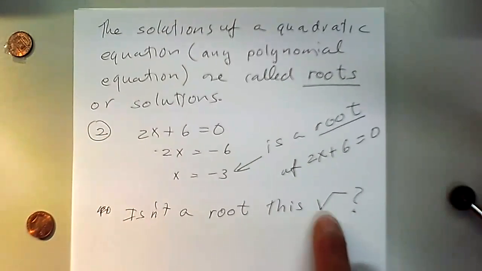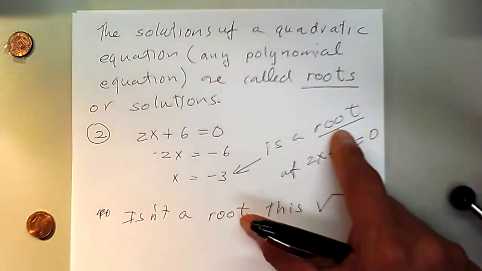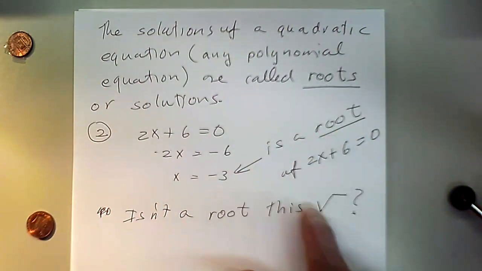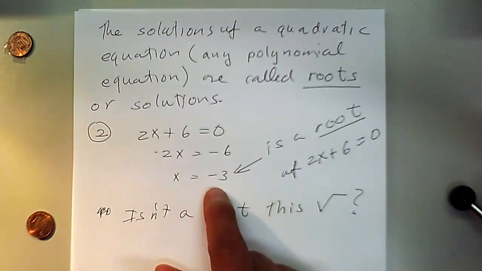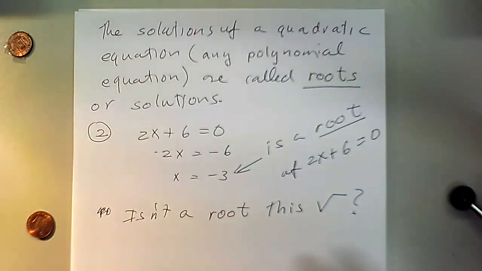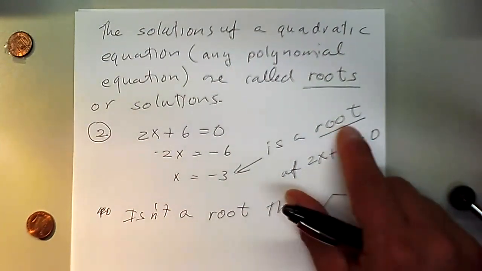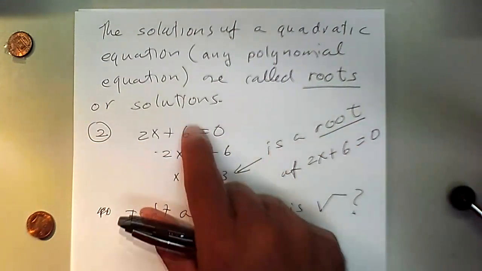And the answer is yes, that is a root. That's the square root symbol. But we also use the same name, not to get a root like this one, but to get a solution of a polynomial, which can be confusing. So watch out. Root can mean this, or root can mean the solution of a polynomial.